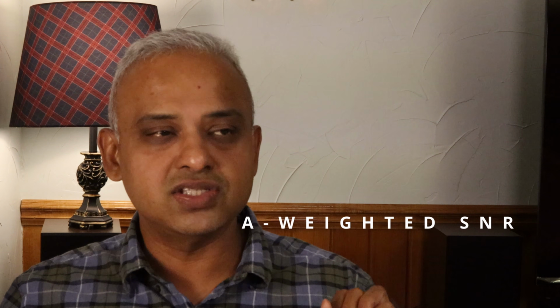Number 3, signal-to-noise ratio, SNR. SNR tells you how much louder the music signal is compared to the amp's own noise floor, and higher is better. 90 plus dB is good, 100 plus dB is excellent. Now look for A-weighted SNR, which means the measurement was adjusted to reflect how our ears actually perceive noise. Human hearing is less sensitive to deep infrasonic bass and high treble. So A weighting filters out those extremes to give a more realistic reading.